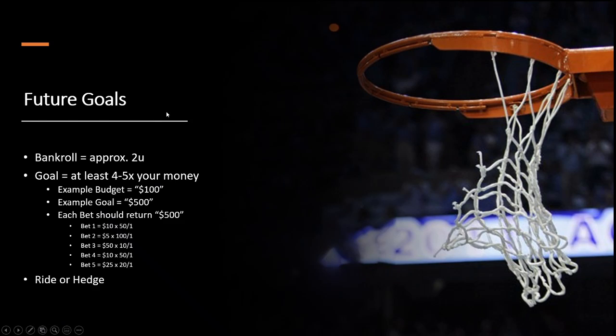Let's get to it. How much should you bet? I would recommend about 2 units. So if you bet $100 per game, I would bet approximately $200 across all future bets. In this example, we'll say that you bet $50 a game, so we're going to budget $100. My goal is to at least 4 or 5x my money. That way I only have to be right, like twice a decade.